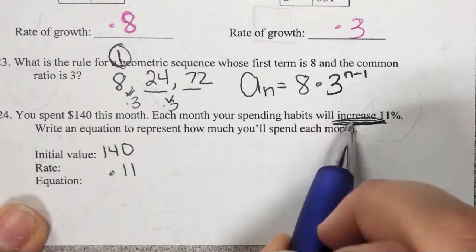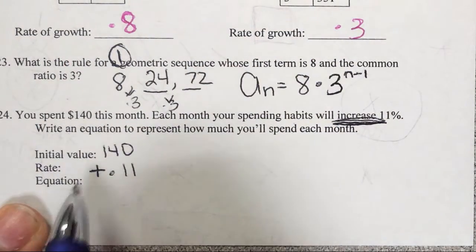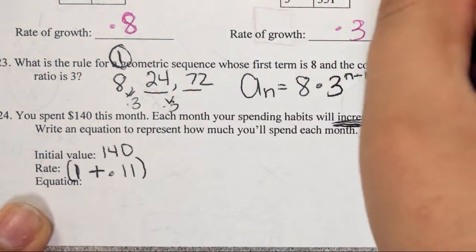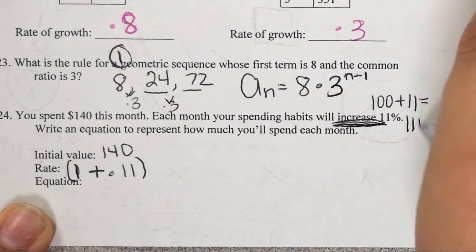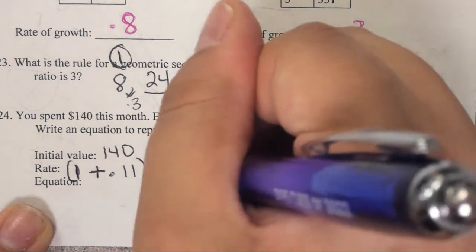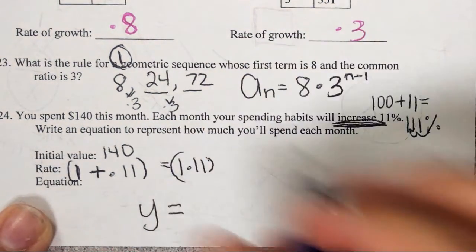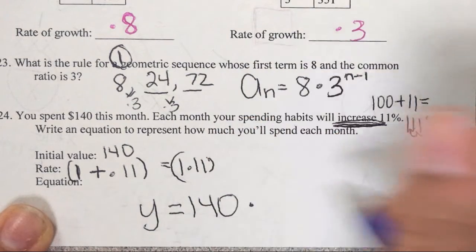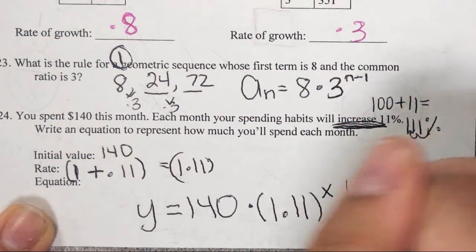If it's increasing, I have to add how much? What number goes out front? The 1. Because remember, it's 100% plus 11%, which gives me 1.11. So it's 1.11. The equation is going to be y equals 140 times 1.11 to the x.